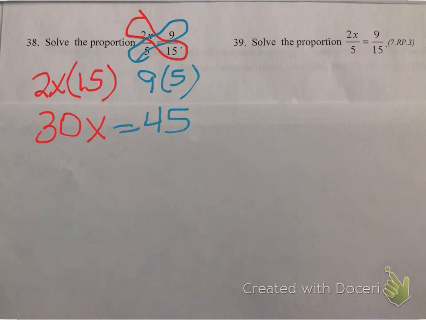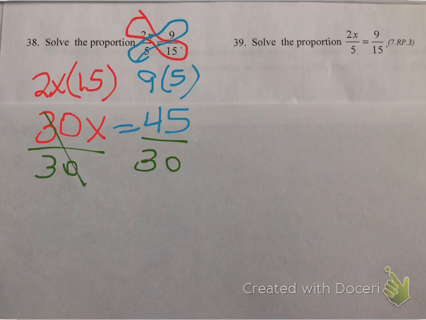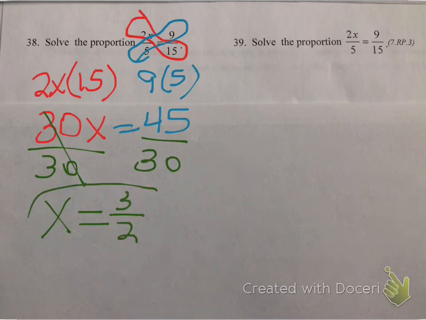And I'm going to solve that one-step equation by dividing by 30 on both sides. Okay, and 45 does not divide by 30 evenly, so I would just simplify it. Both divisible by 15. 45 divided by 15 is 3. 30 divided by 15 is 2. 3 over 2 is what it would simplify to.